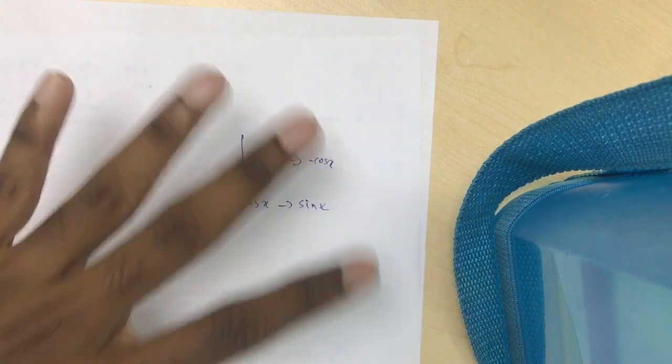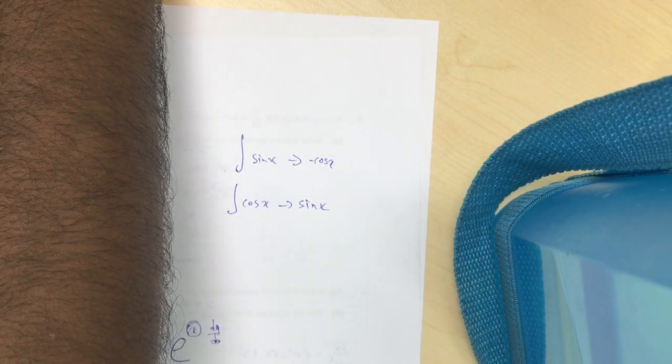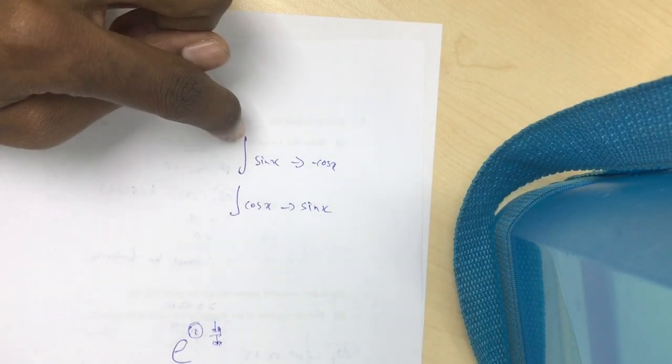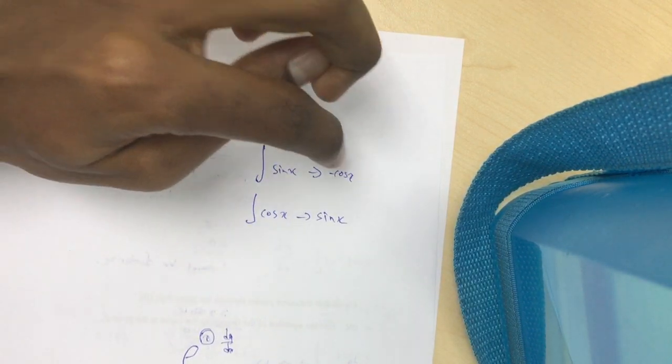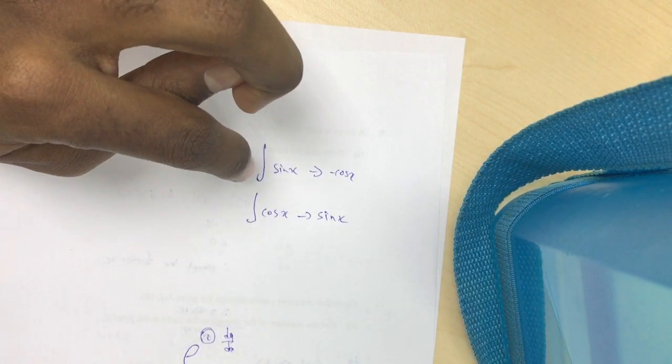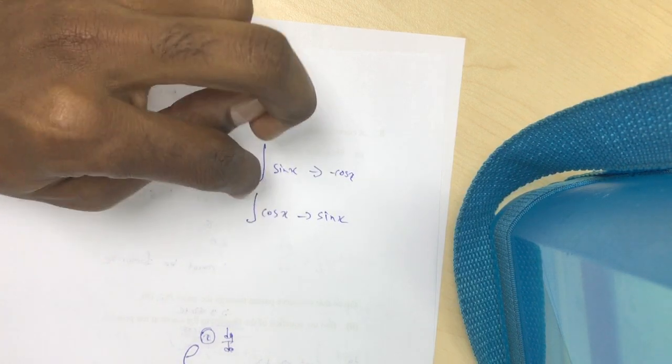There's a long explanation on how they actually work and so forth, but I can't cover that now because it's not in your syllabus. But the important thing you need to know: when I integrate sine, I get negative cos, and when I integrate cos, I get sine.